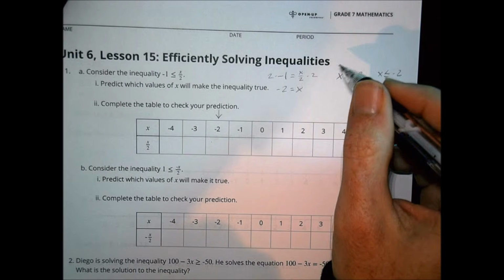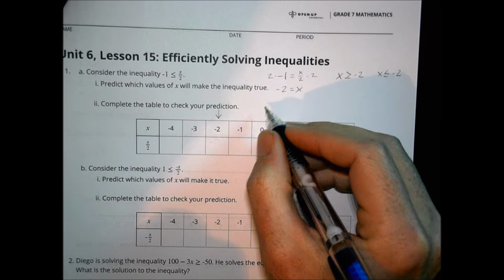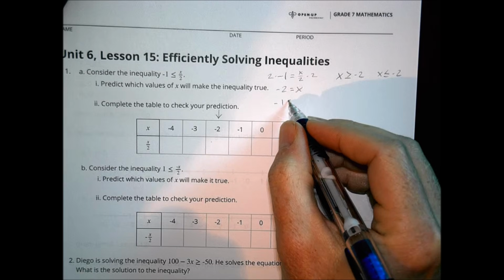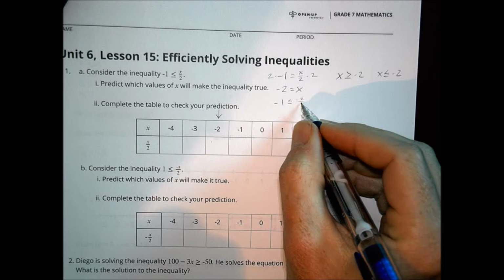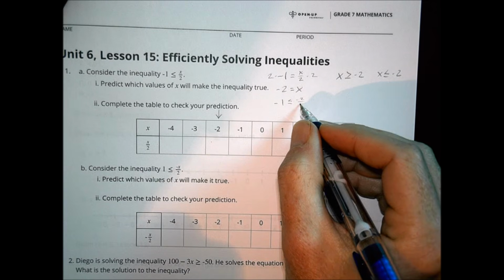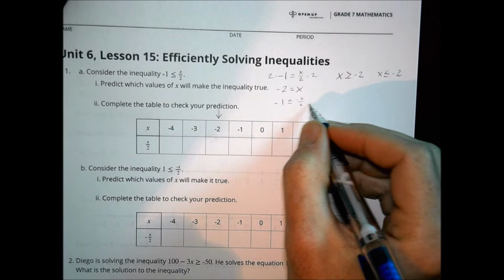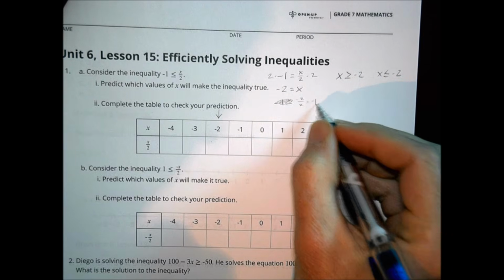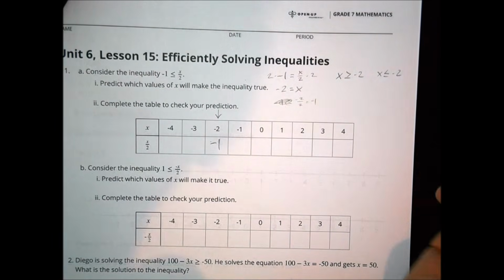So we know that when it is negative 2, if I plug in my boundary, negative 1 less than or equal to negative 2 over 2, that's going to equal it. Negative 2 over 2 is equal to negative 1. My answer right there is negative 1. That's what I end up getting because it does equal it.